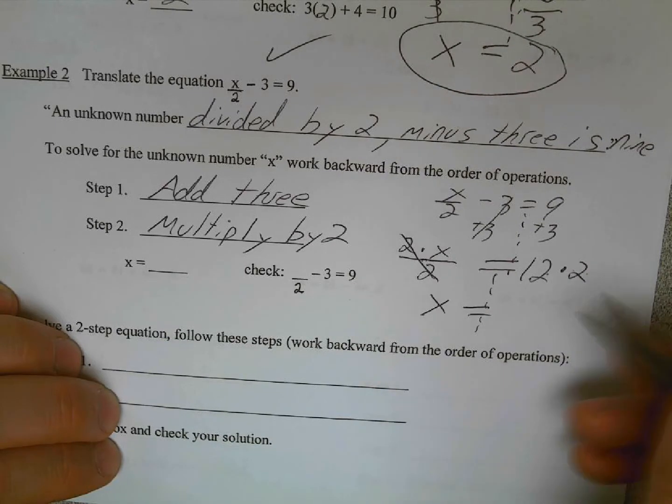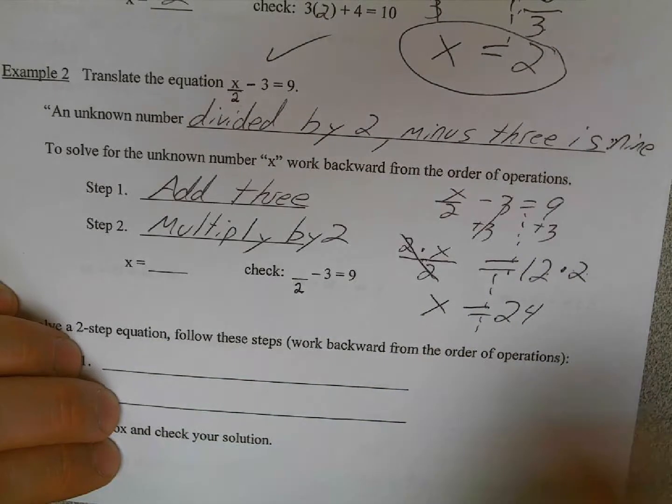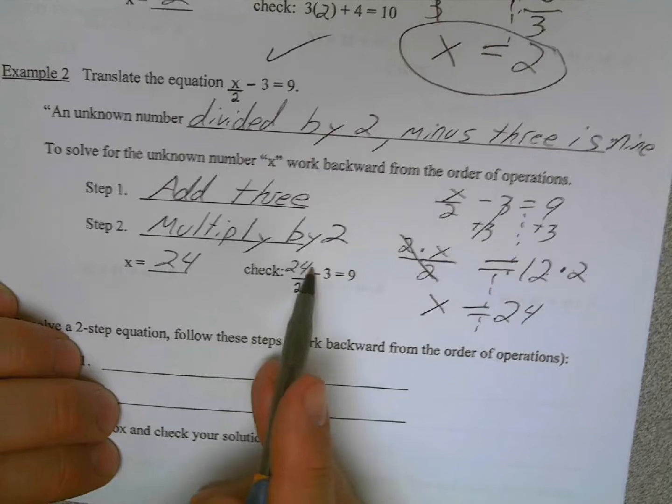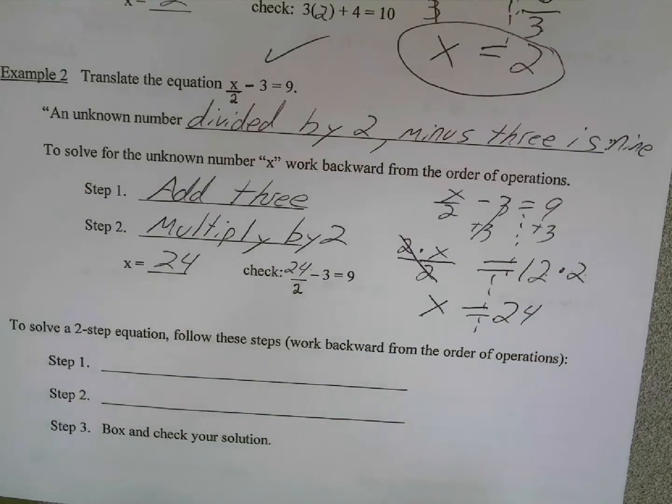12 plus 12, 24. So let's check that. If x is 24, we'll substitute that 24. 24 divided by 2 is 12. 12 minus 3 is 9. That works out great. All right?